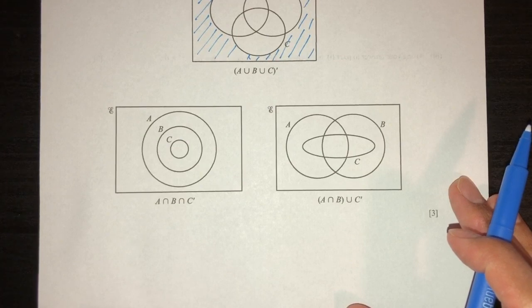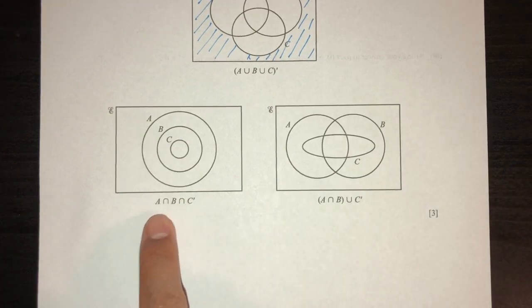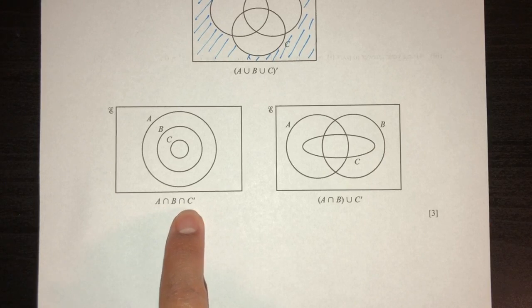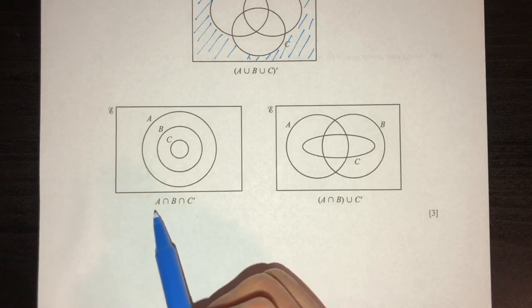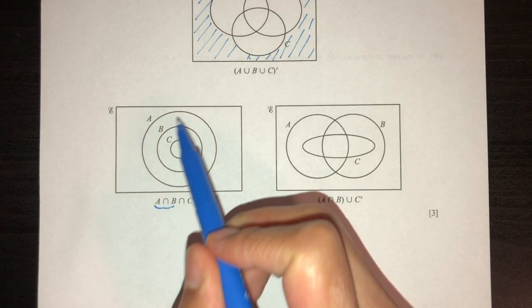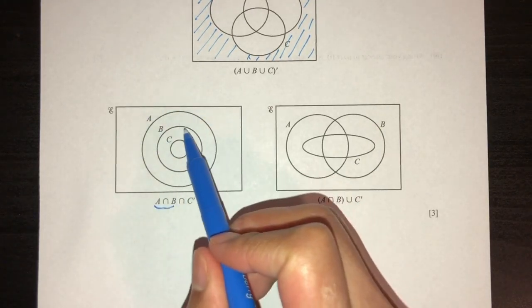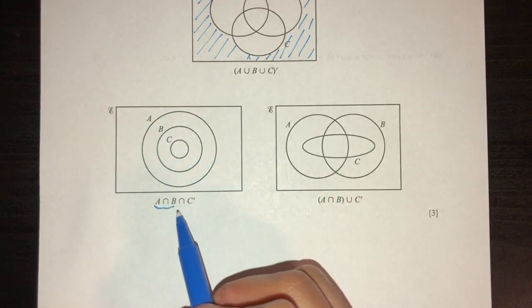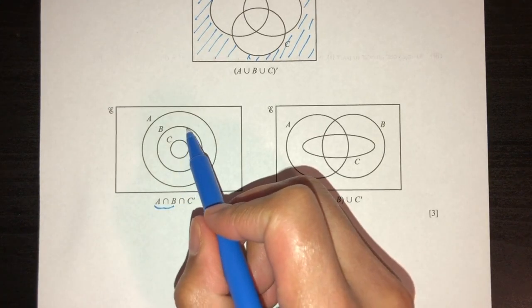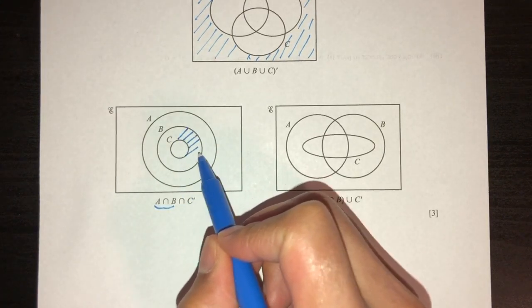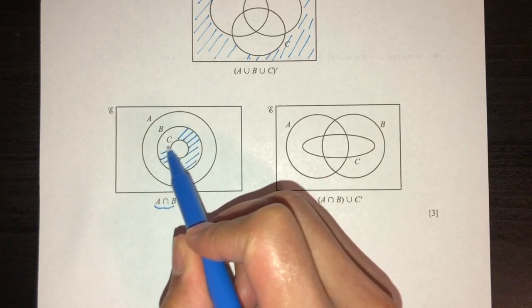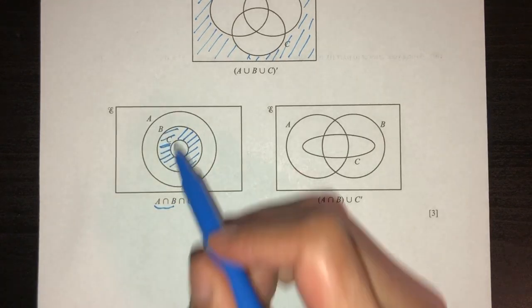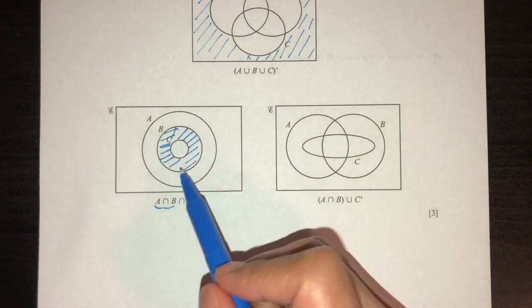Now for part 2, here we have A intersecting B intersecting C prime. So let's do the first one. What is this one? A intersecting B will be B, intersecting C prime will be outside of C, so it will be only B but not C. Okay, that will be your answer for this one.